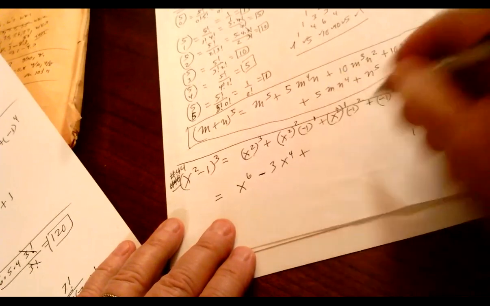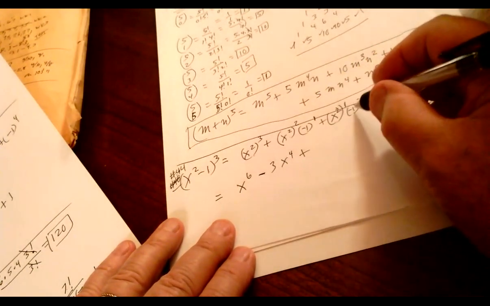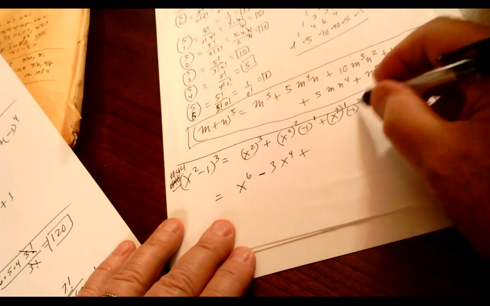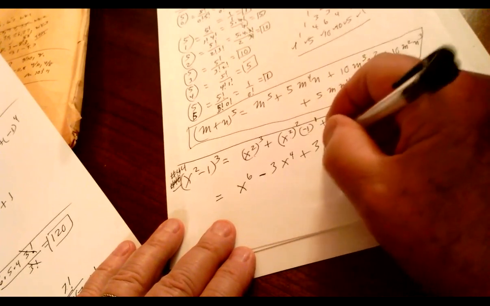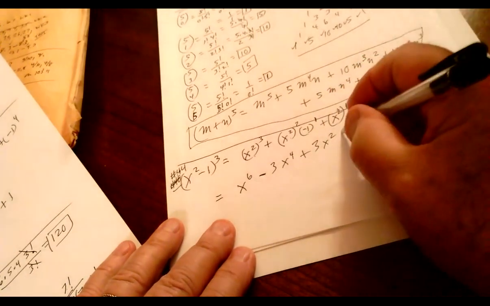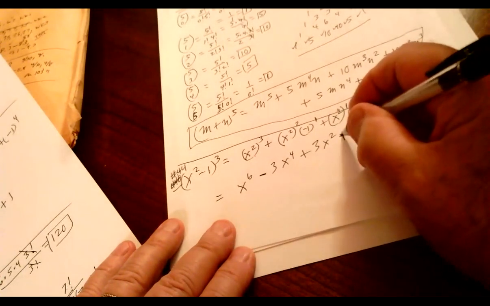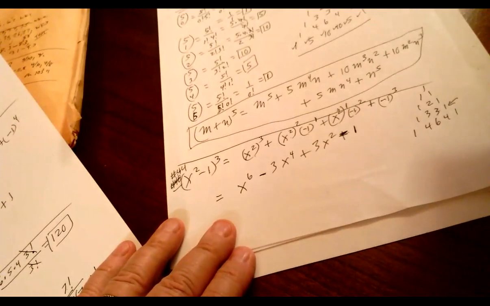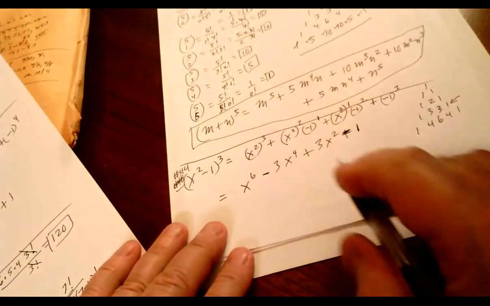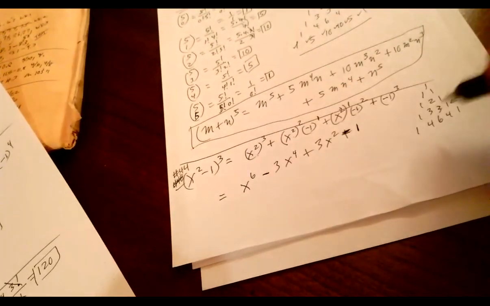Then the next guy is another 3. This is plus because it's minus 1 squared is 1. So it looks like it's another 3x squared. And then we have plus minus 1 cubed, which is a minus 1, so I didn't want a minus. So minus 1. Okay. And that becomes your expansion of this binomial.